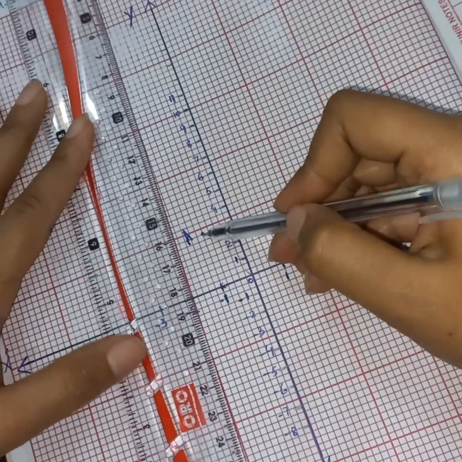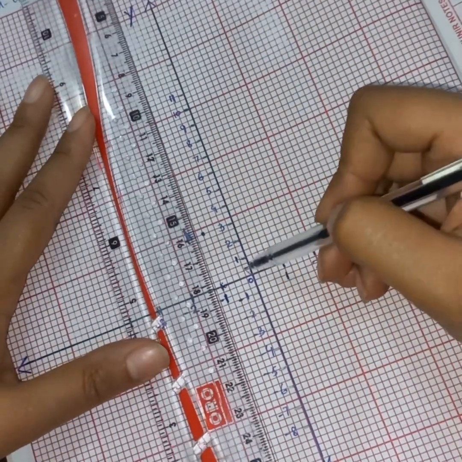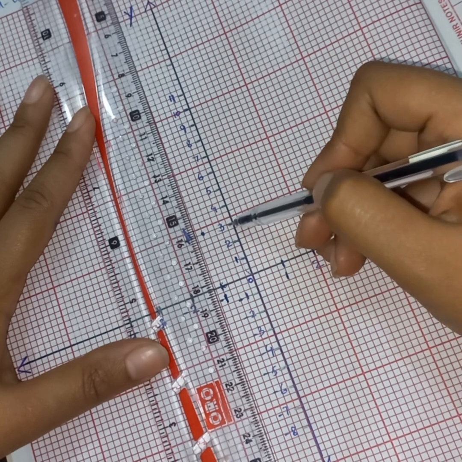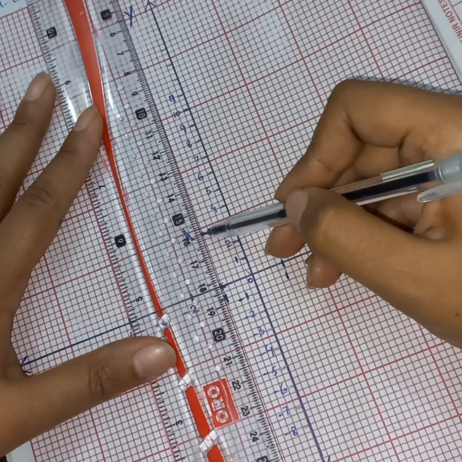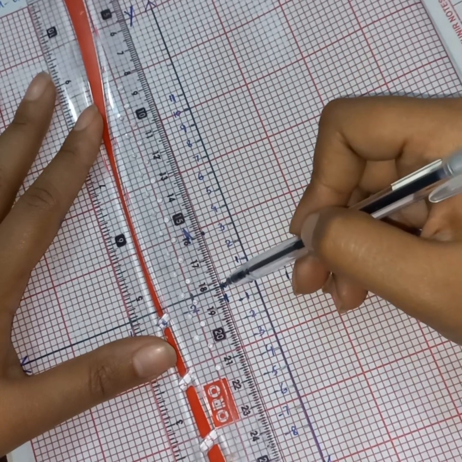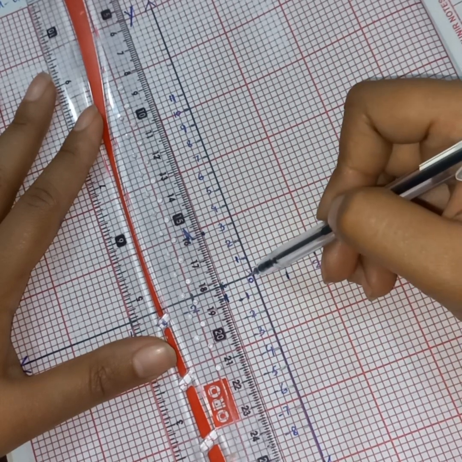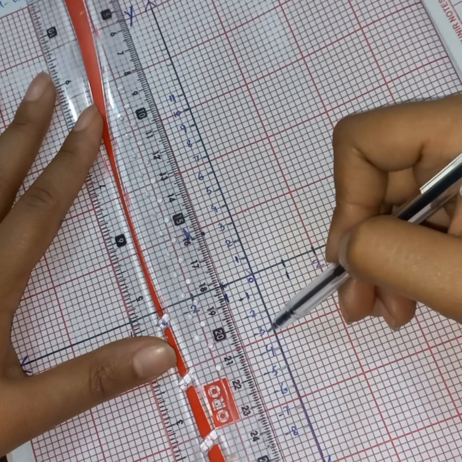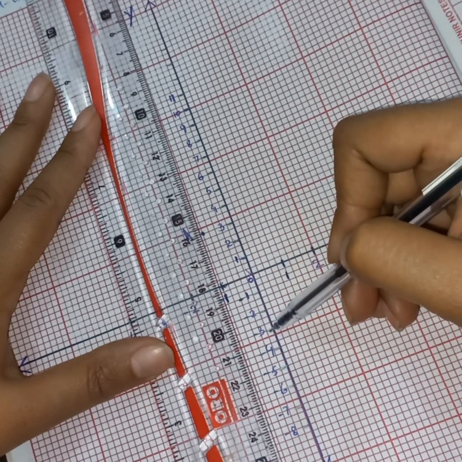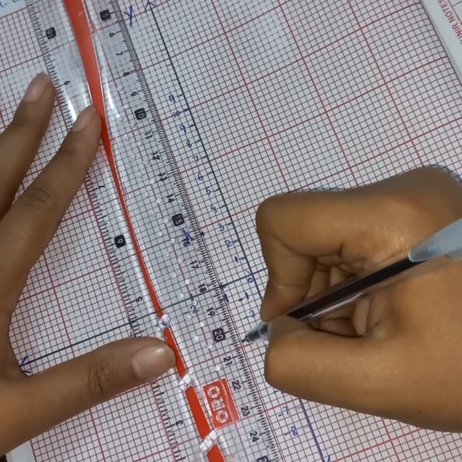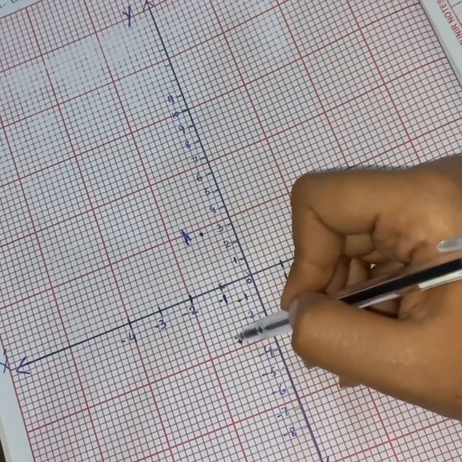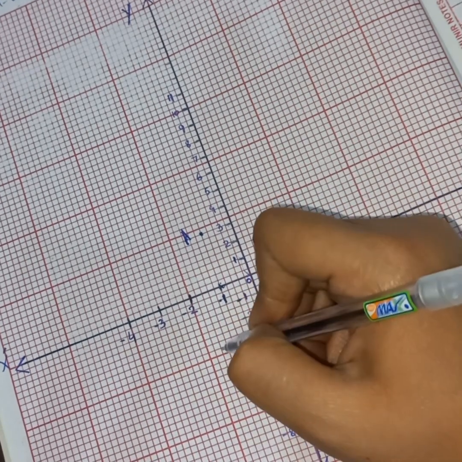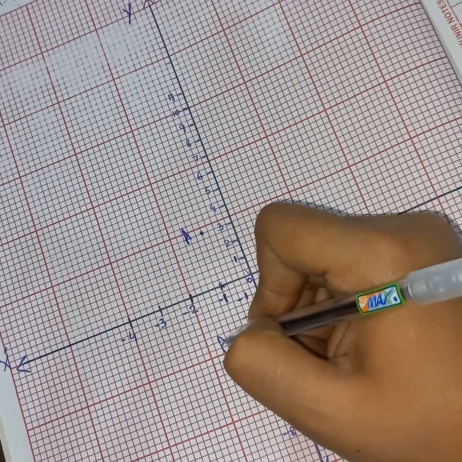This is your point A, which is 3 points above the line of reflection, and the image will come 3 points below it. Starting from the line of reflection I will count 1, 2, 3. And as you can see, we got the point which is the image of A. I will name it A dash.